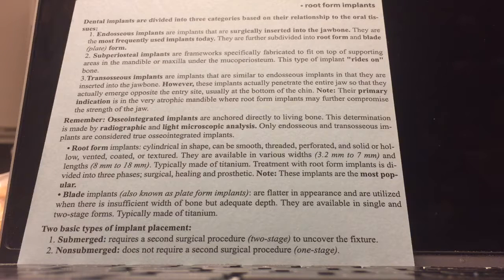Third category of implants: transosseous implants are implants that are similar to endosseous implants in that they are inserted into the jawbone. However, these implants usually penetrate the entire jaw so that they actually emerge opposite the inner side, usually at the bottom of the chin. Note, their primary indication is in the very atrophic mandible, where root form implants may further compromise the strength of the jaw.